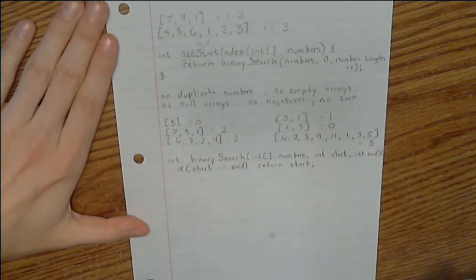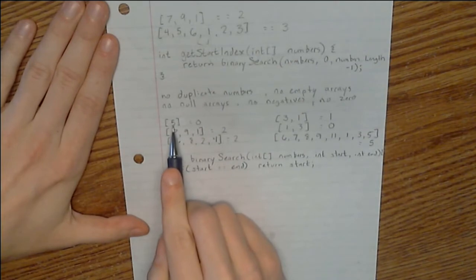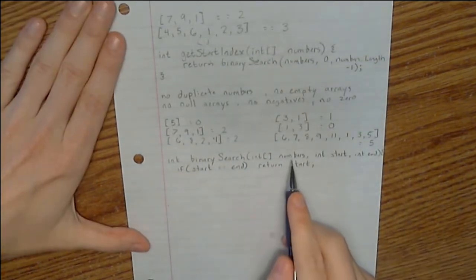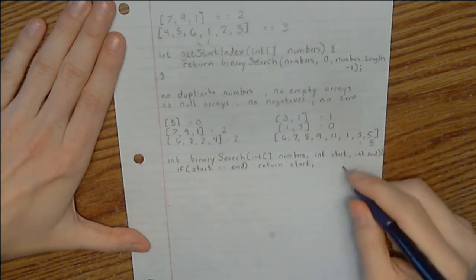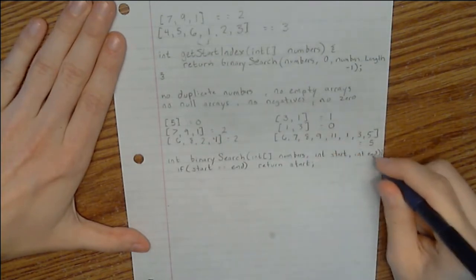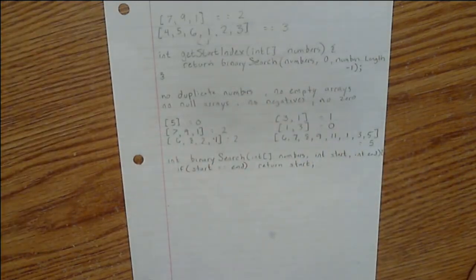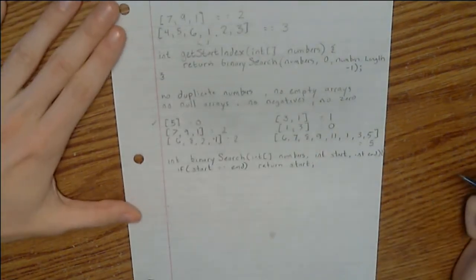Okay, so for our test case of 5, I already got a working solution. Our numbers include 5. We start at index 0, we end at index 0, we return 0. That's the index we want. It has the beginning of our ascending sequence. Good on this test case.